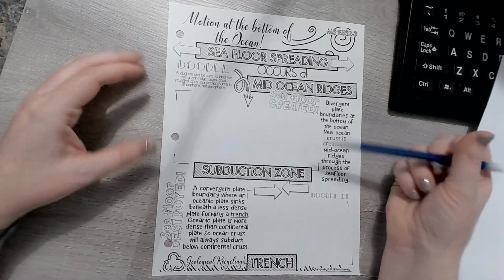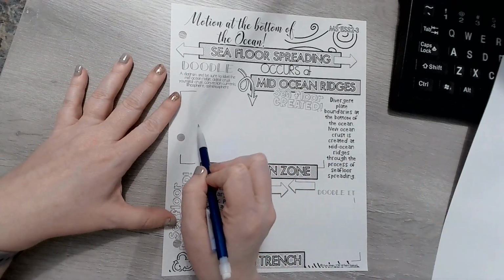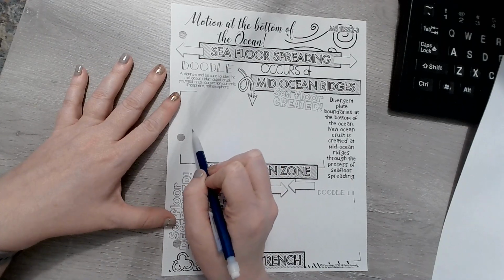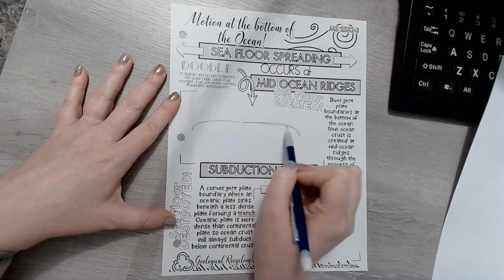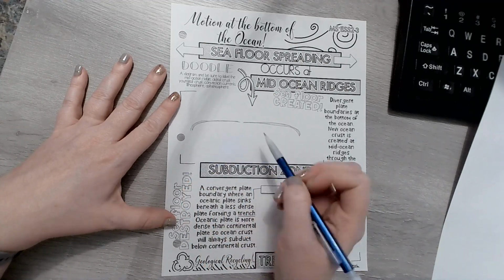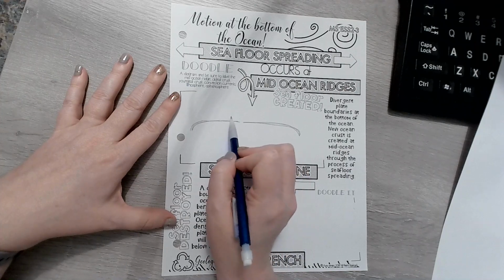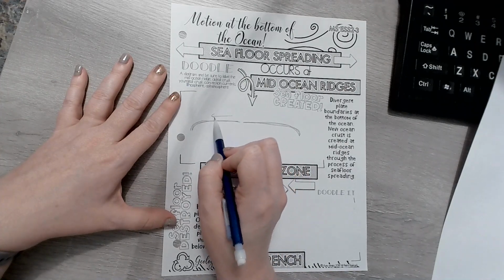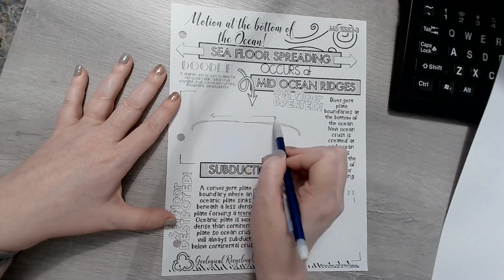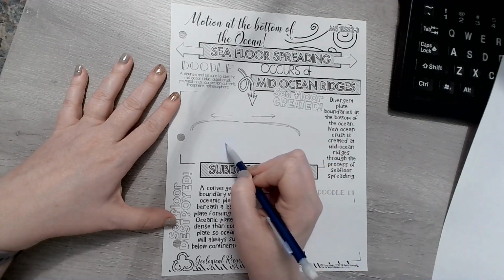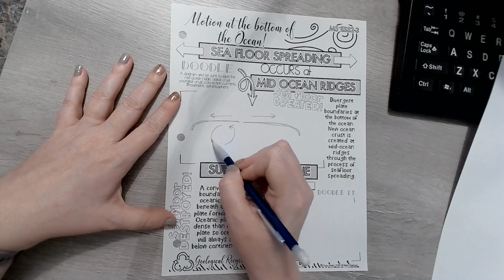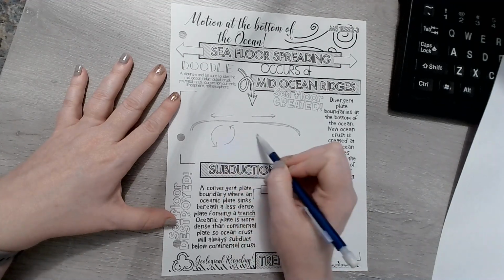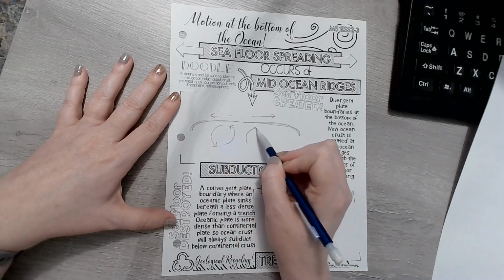We have talked about this, but what I'm looking for is I want to see the two plates moving away from each other. I want to see convection currents, which are pushing them away from each other.